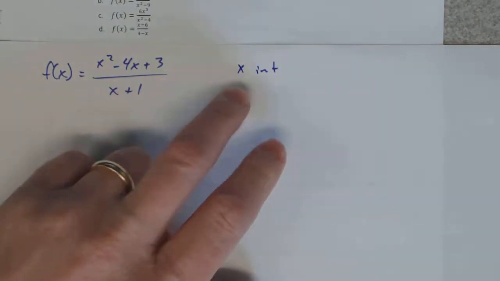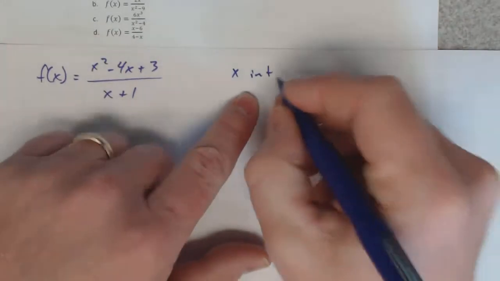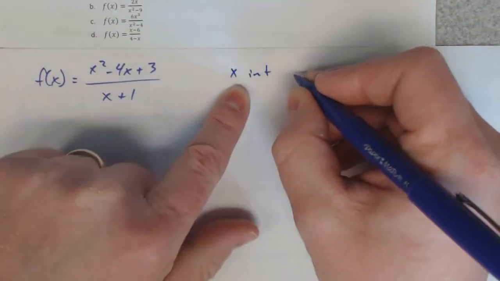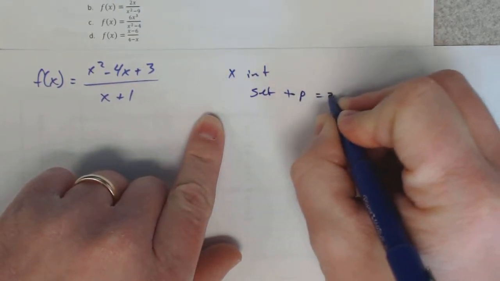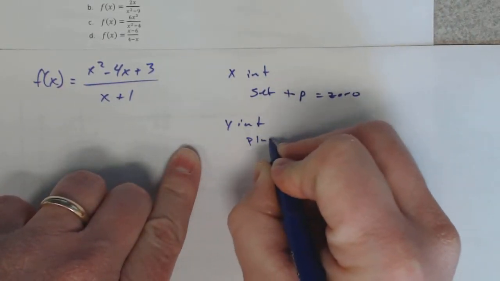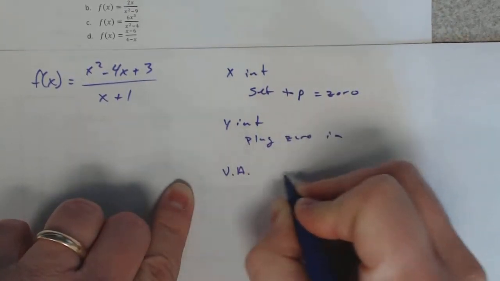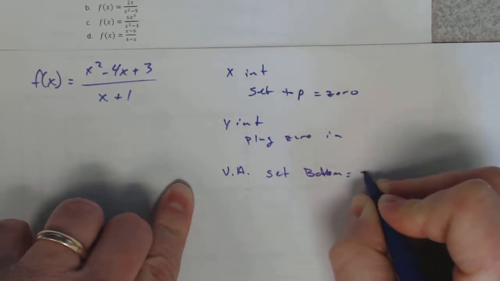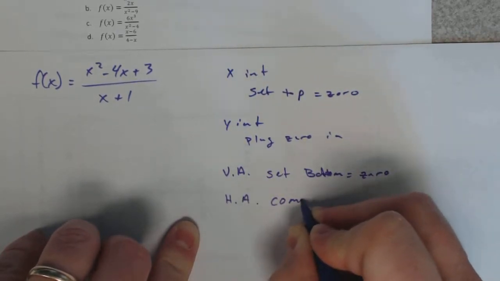So now I can go back and look at this paper if I want and say, well, I set the top equal to 0. But try to not look at that paper and rewrite how to do this problem out to the side. So to find the x-intercepts, I want to set the top equal to 0. To find the y-intercept, I'm going to plug 0 in. To find my vertical asymptote, I'm going to set the bottom equal to 0. To find my horizontal asymptote, I want to compare degrees.